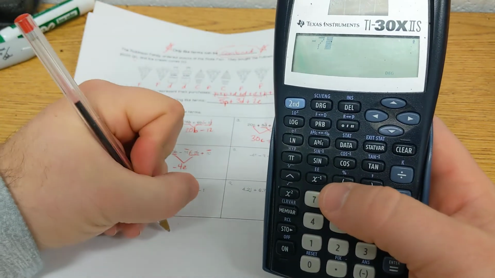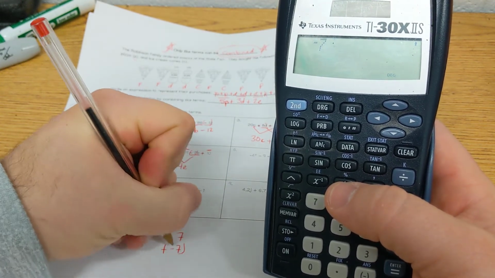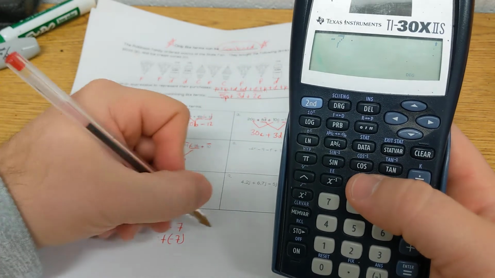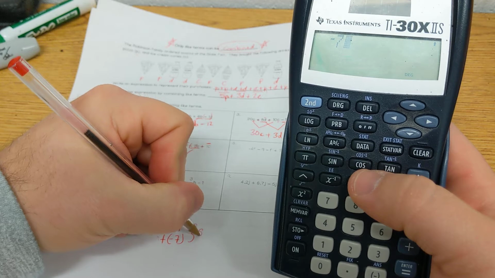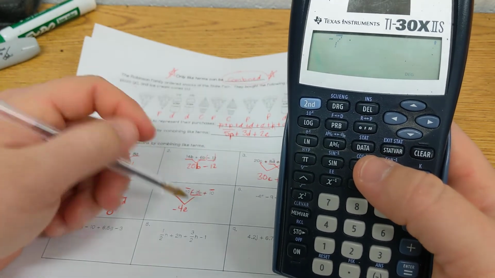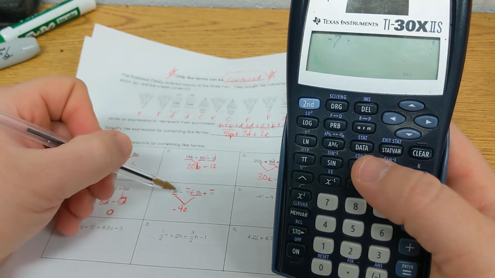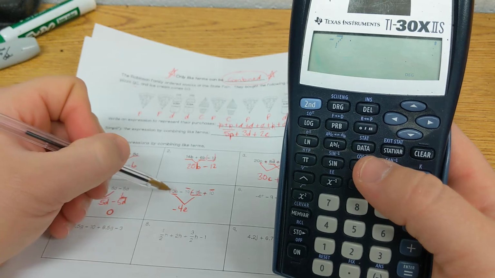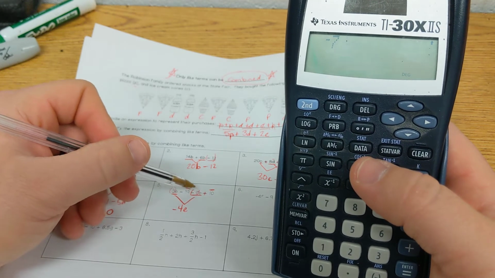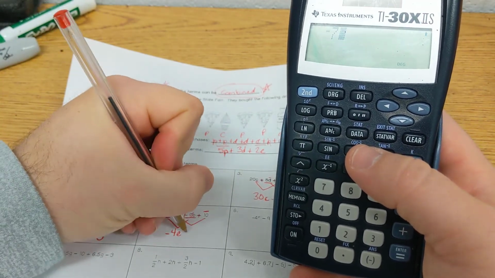Because subtracting 7 and adding negative 7, those are the same thing. It's just easier to go 3 minus 7 instead of trying to do 3 plus negative 7. So 3 minus 7 is the same thing as adding negative 7.